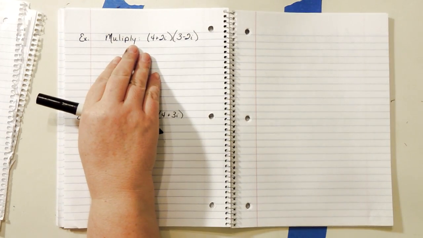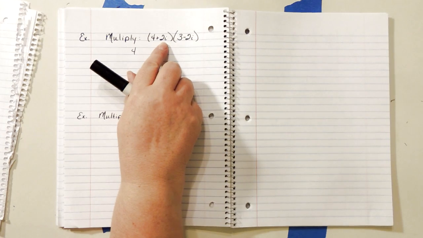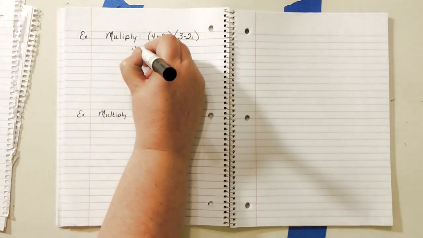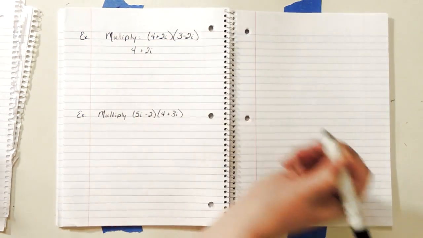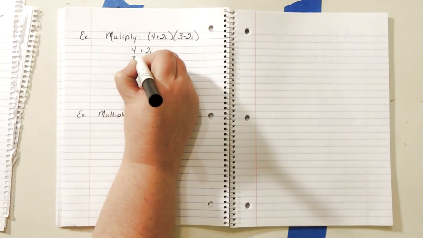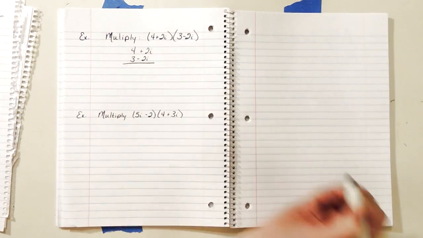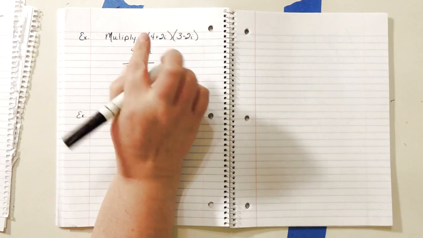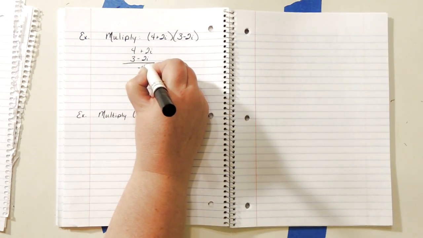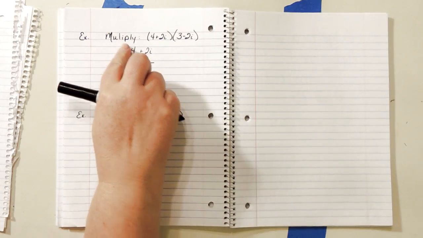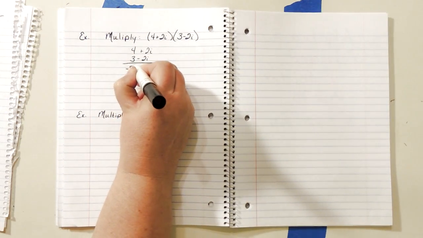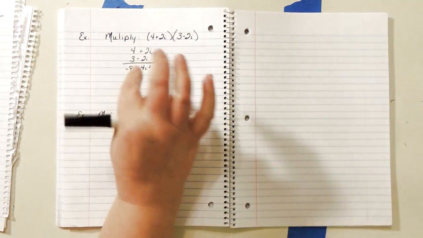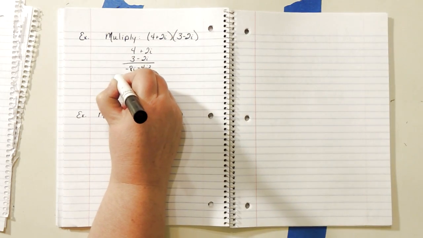Okay, we're going to multiply 4 plus 2i times 3 minus 2i. And they would like us to try this vertically this time. So 4 plus 2i times 3 minus 2i. We're going to multiply those. So negative 2i times 2i will be negative 4i squared. Negative 2i times 4 is negative 8i. 3 times 2i is 6i. 3 times 4 is 12.